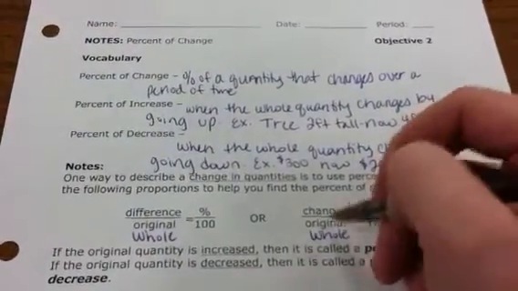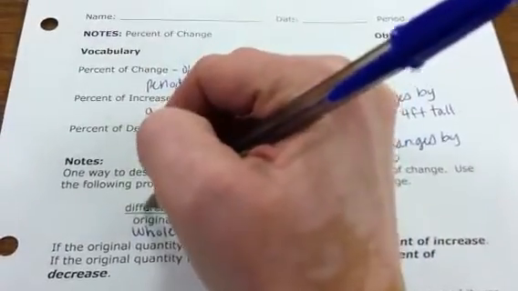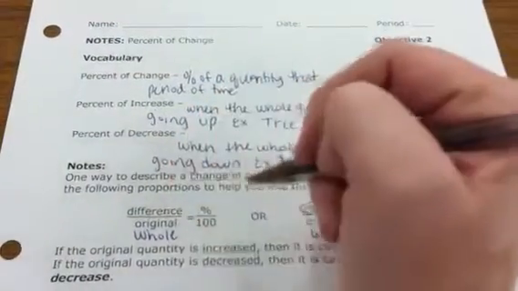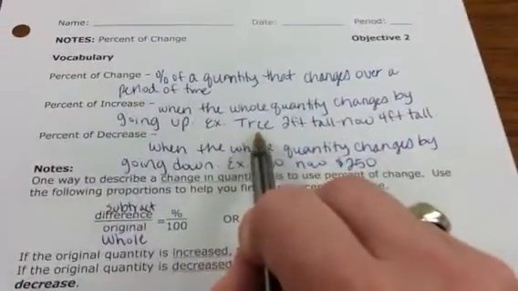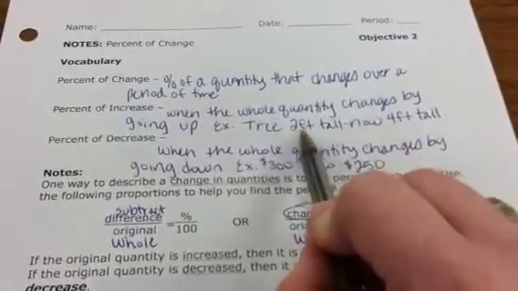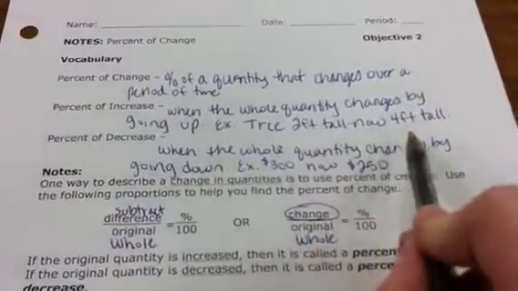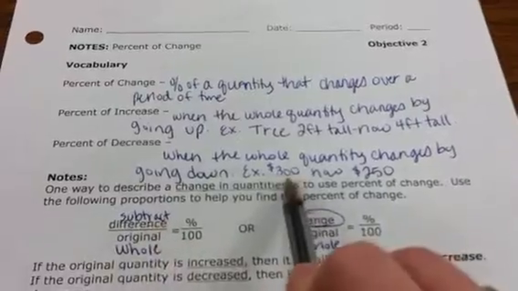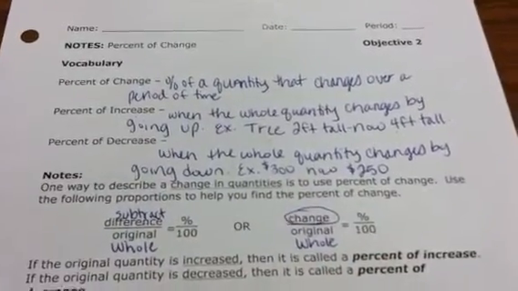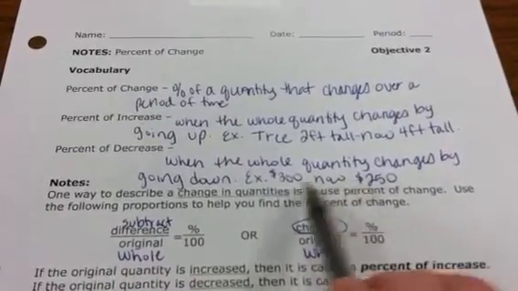Change, when something is changing, it's either increasing or it is decreasing. But we write how much it changed by. That is called finding the difference. The word difference means we subtract. So if I was looking at the tree, I would subtract 4 feet minus 2 feet, and my difference or my change would be 2 feet. If I was doing the bank account, my subtraction would be 300 minus 250, which would be $50.